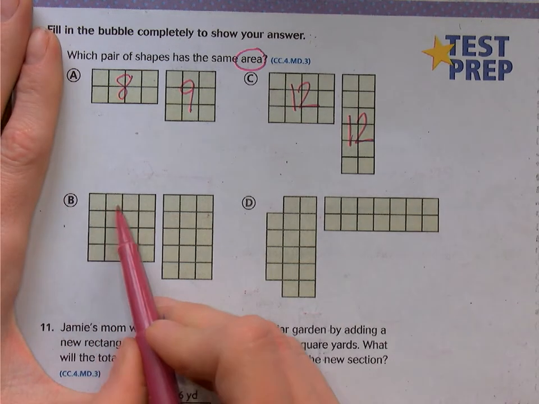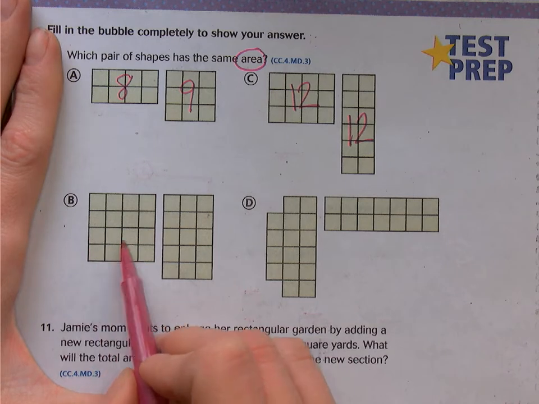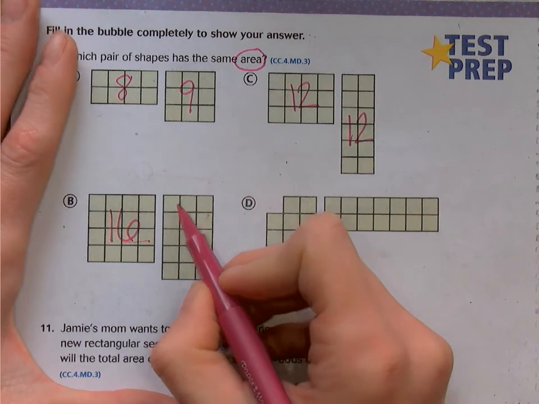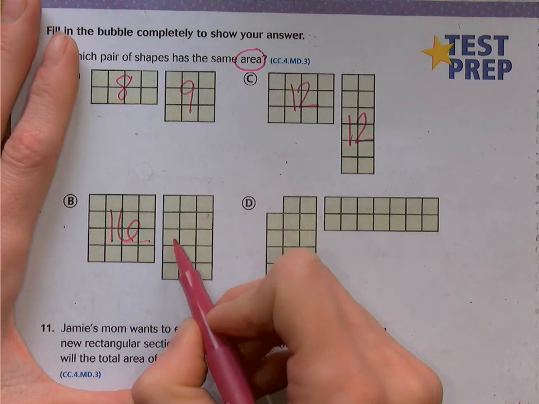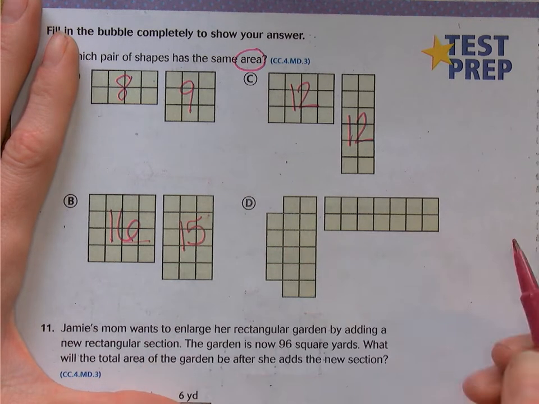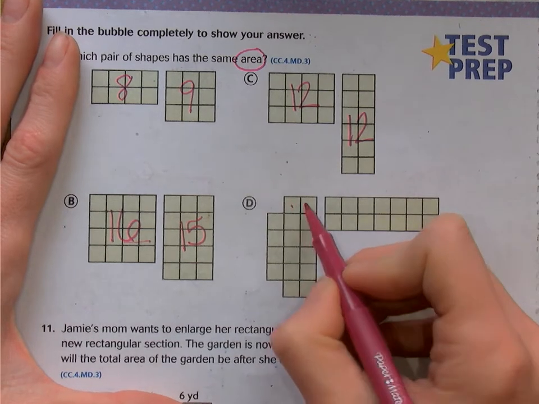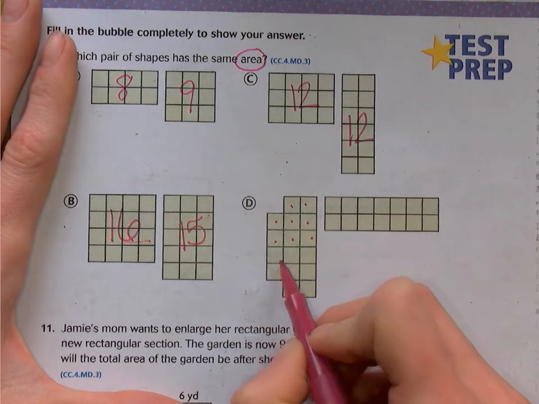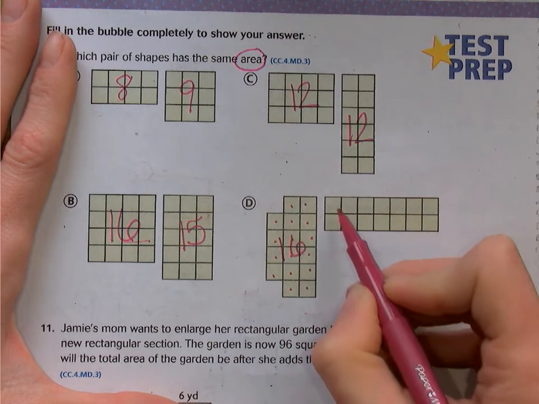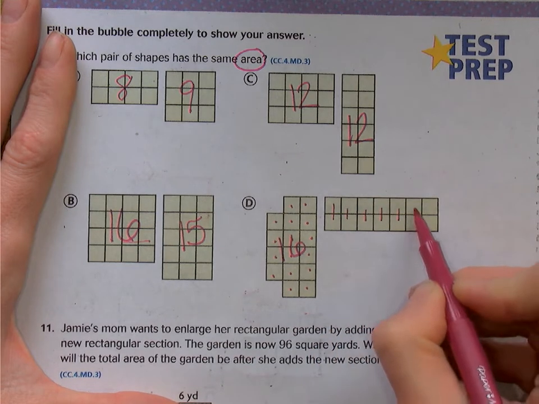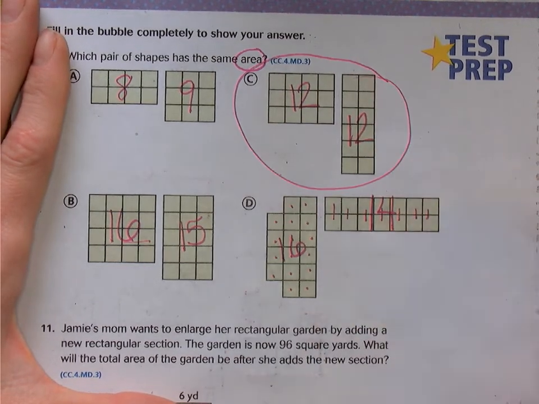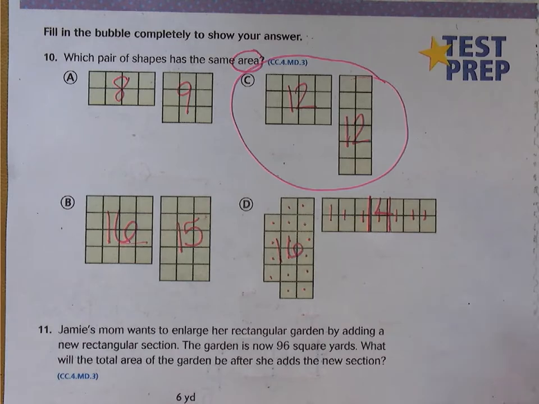4, 8, 12, 16. I'm counting by 4s, right? Because they're rows of 4. Counting by 3s. 3, 6, 9, 12, 13, 14, 15. Ooh, close. Okay, count them. 1, 2, 3, 4, 5, 6, 7, 8, 9, 10, 11, 12, 13, 14, 15, 16. 2, 4, 6, 8, 10, 12, 14. So the one that had the same would be this one right here, right? Okay, good job.